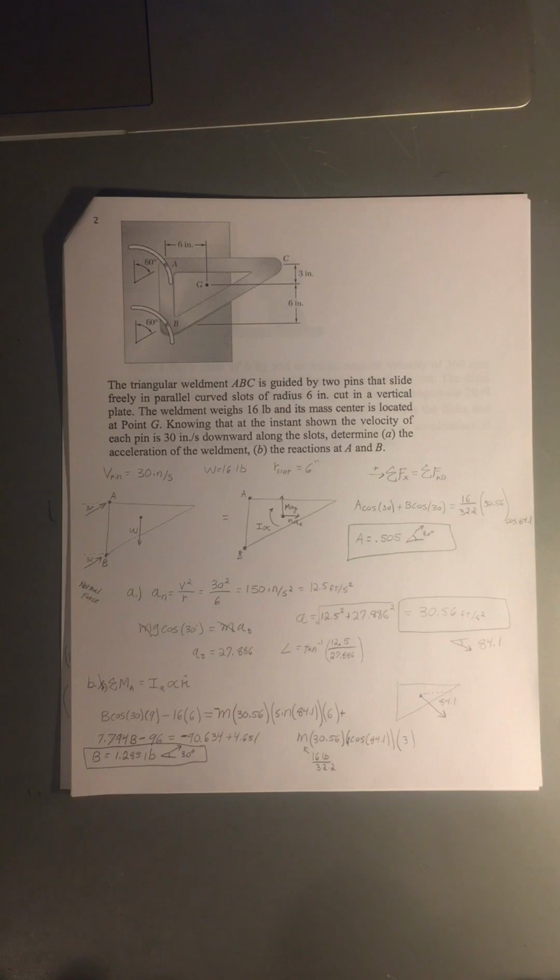And so the first thing I did was draw a free body diagram and set that equal to my kinetic diagram. And then, since we were given velocity here and we were asked to find acceleration, the first thing that popped into my head was using the equation here, the normal acceleration equals v squared over r. And so, plugging in our given velocity and radius, we can find the normal acceleration there and then convert that into feet per second squared.